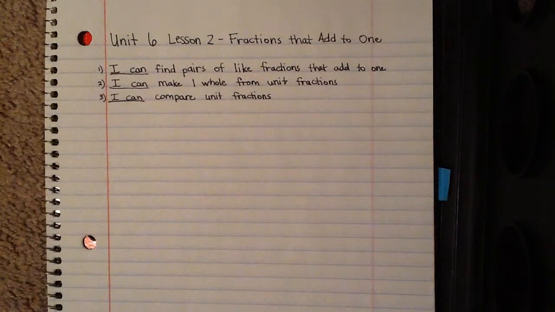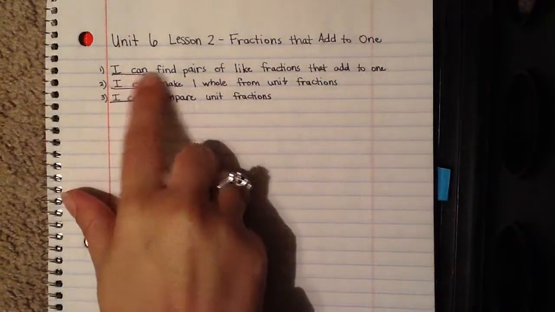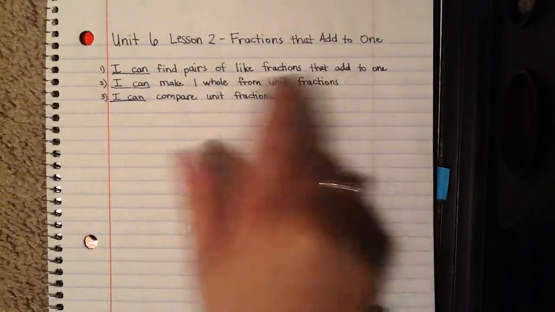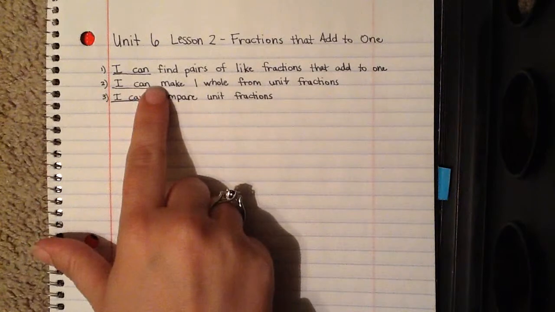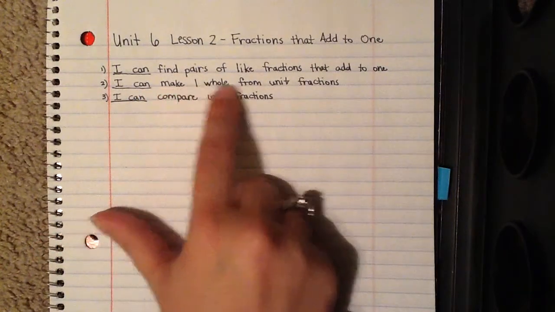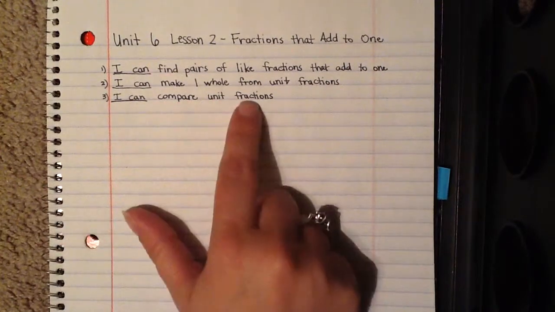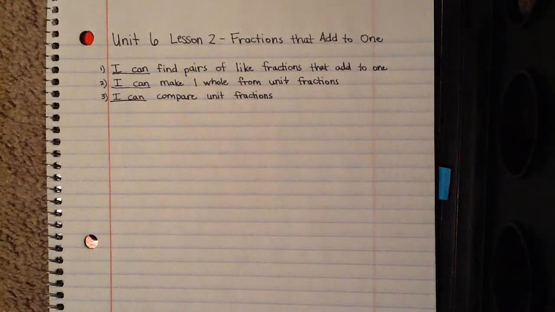Unit 6, Lesson 2, Fractions that add to 1. By the end of this unit, you will be able to find pairs of like fractions that add to 1. You will be able to say, I can make one whole from unit fractions. And lastly, I can compare unit fractions. Those will be your 3 I can statements for this lesson.